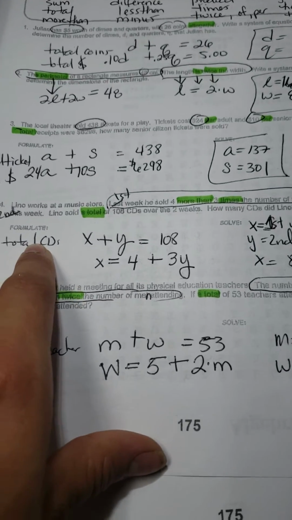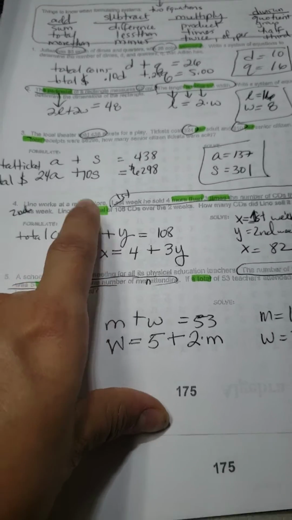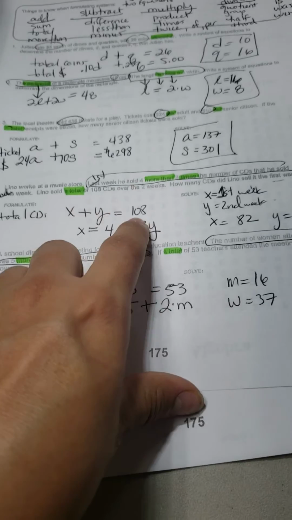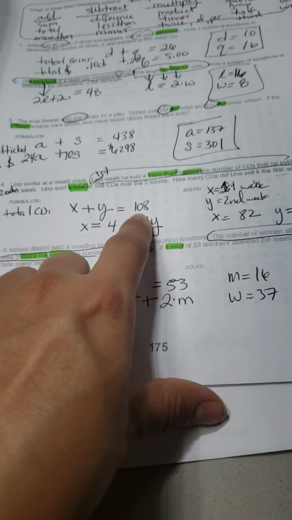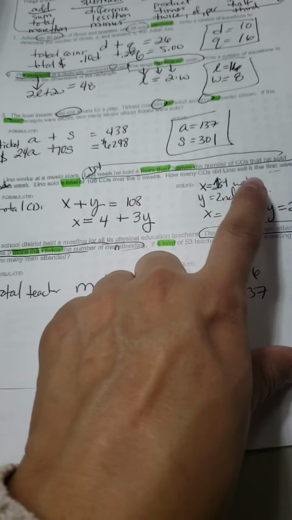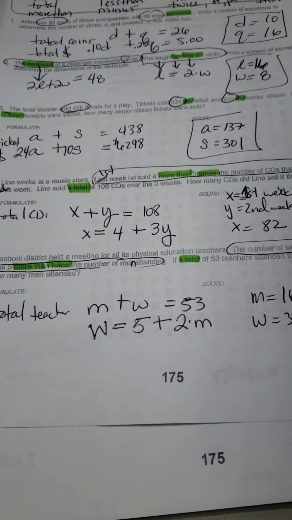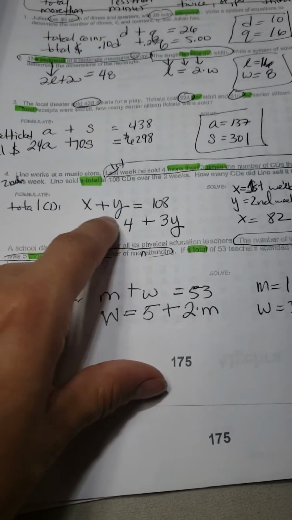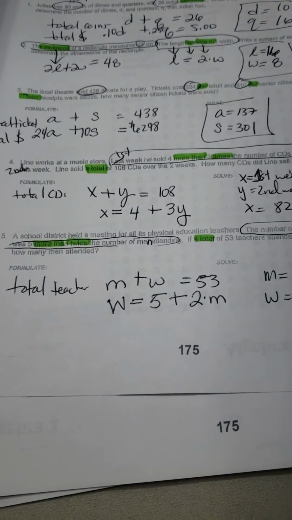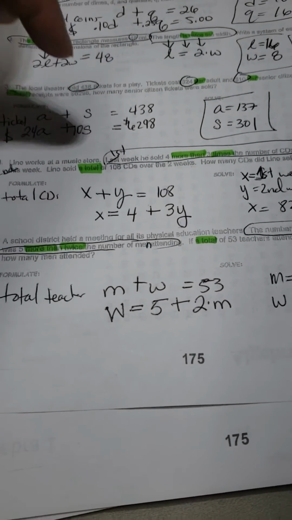Number 4, it does give you one total. It said total of CDs. So we set it addition to 108 because it's a total of 108 CDs. I did change it so that X is first week and Y is second week. So if you are going to use X and Y, please label what they represent. So that was the easiest equation, just X plus Y equals 108 because it's a total of 108 CDs that they sold. The second equation, you actually have to read and go step by step.